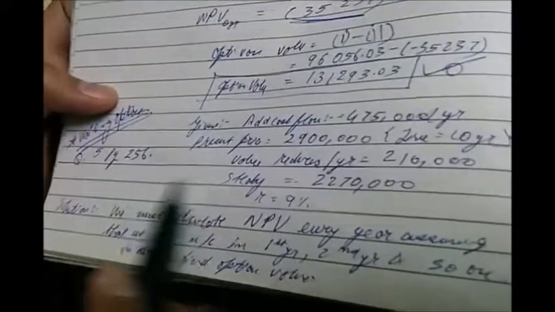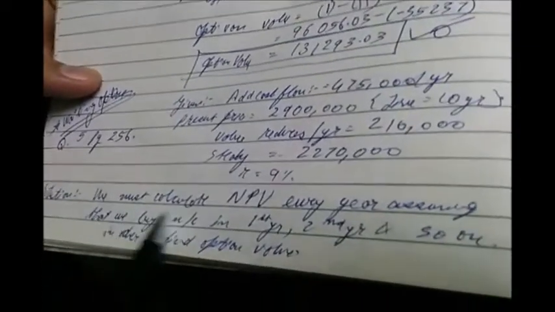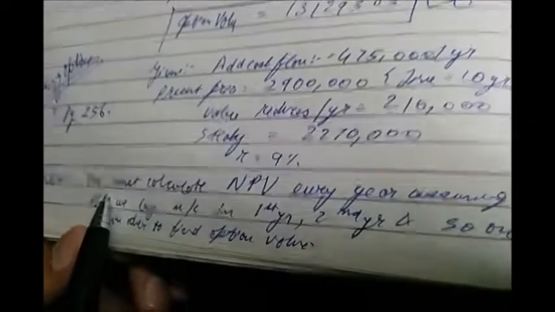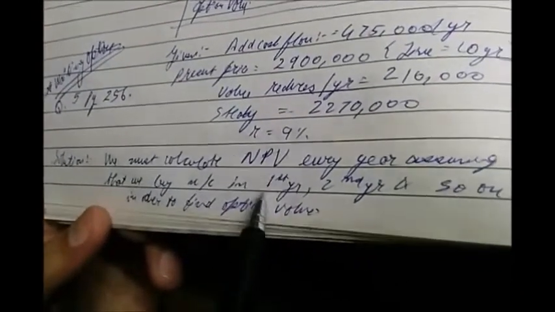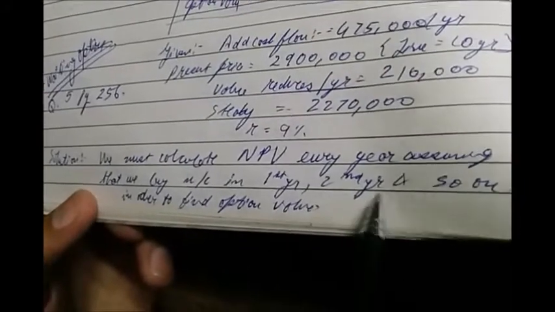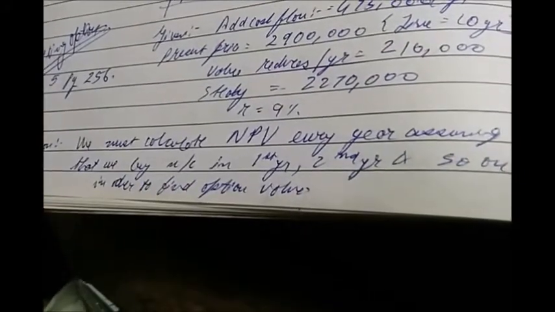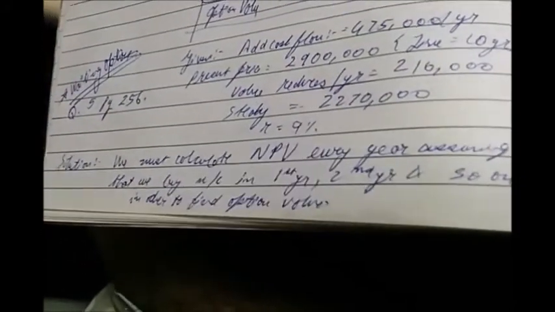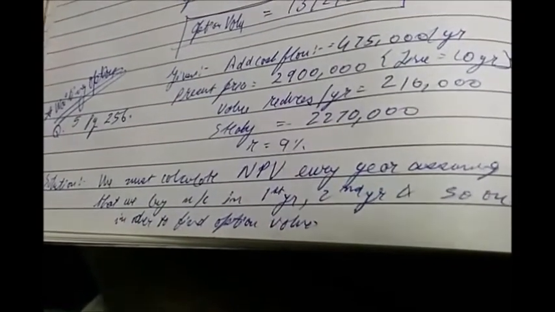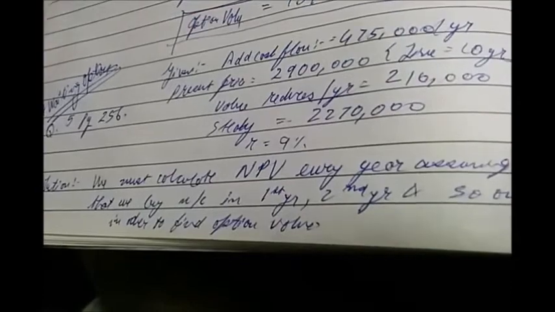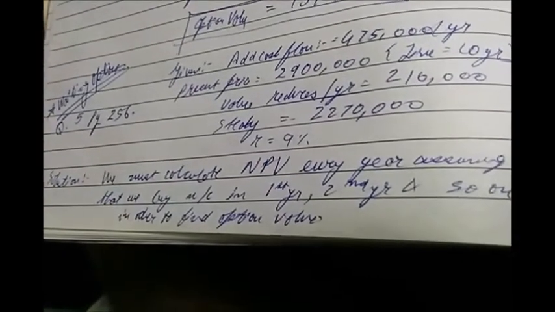Okay, now how should we proceed? So we will find the NPV for the first year, second year, third year. That is, whether I am buying it at this particular year, or I am waiting for 1 year and buying it the next year, or waiting for 2 years, or waiting for 3 years. So I will calculate NPV in each case.